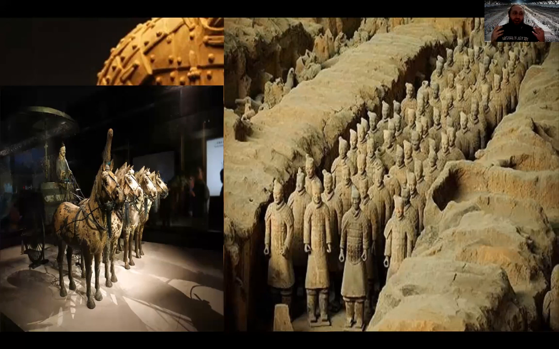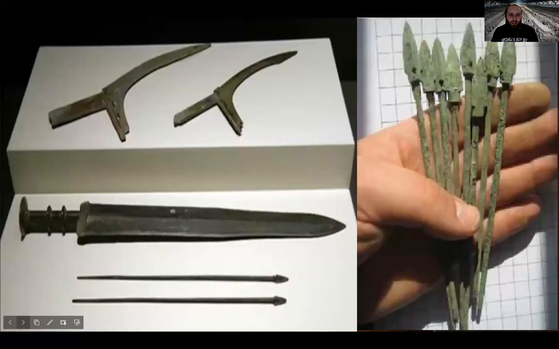I think the estimate is now there's around 10,000-ish terracotta soldiers defending him. There used to be 8,000, but they found more. And none of them are similar. They're all unique. They're all different people. The only unique parts are their arms. And then he also had chariots and carts for his transportation, as well as the weapons for the Terracotta Army.